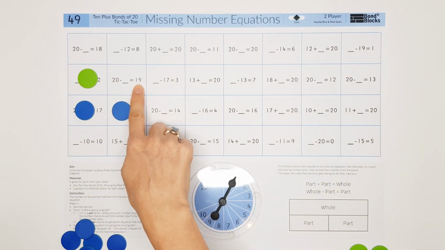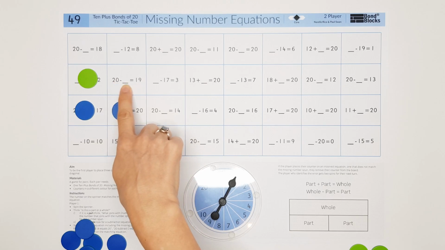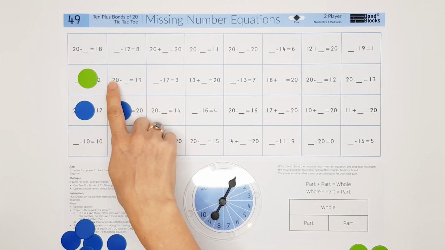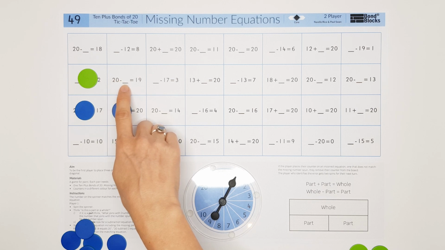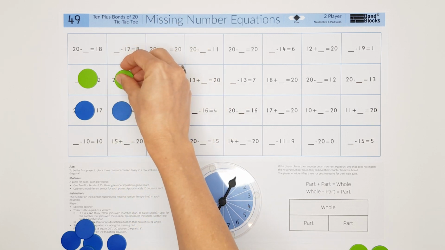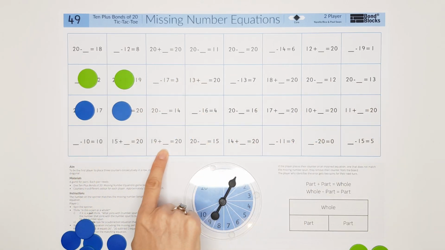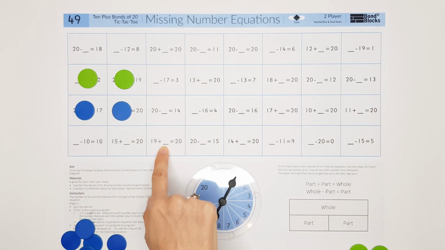Oh, here's a 19. Will my 1 fit here? Yes. So I say 20 subtract 1 equals 19. And I'll put my counter there. There was also another one here that would have worked, but I'm going to choose that one.